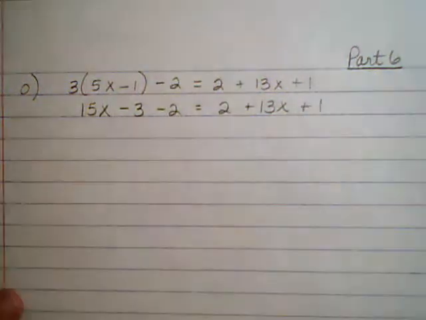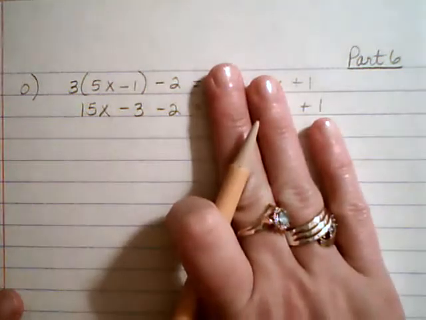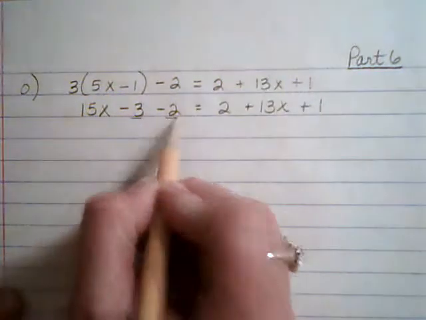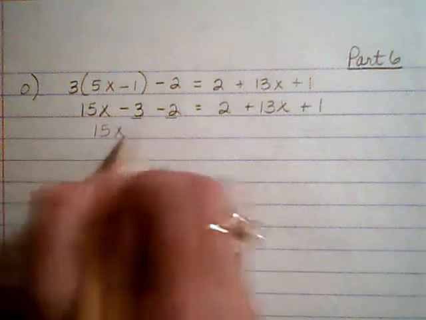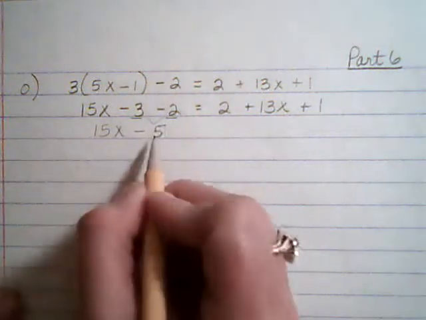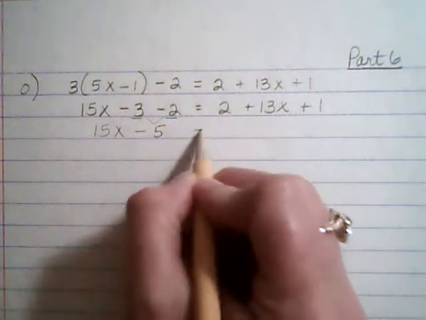Then we look at the next step, which says simplify each side of the equation. So again, I would cover up the side. We have like terms, the negative 3 and the negative 2. So I can combine, bring down the 15x. Those two would combine to just be negative 5. Remember, we're not changing any signs because we haven't moved anything across the equal sign.